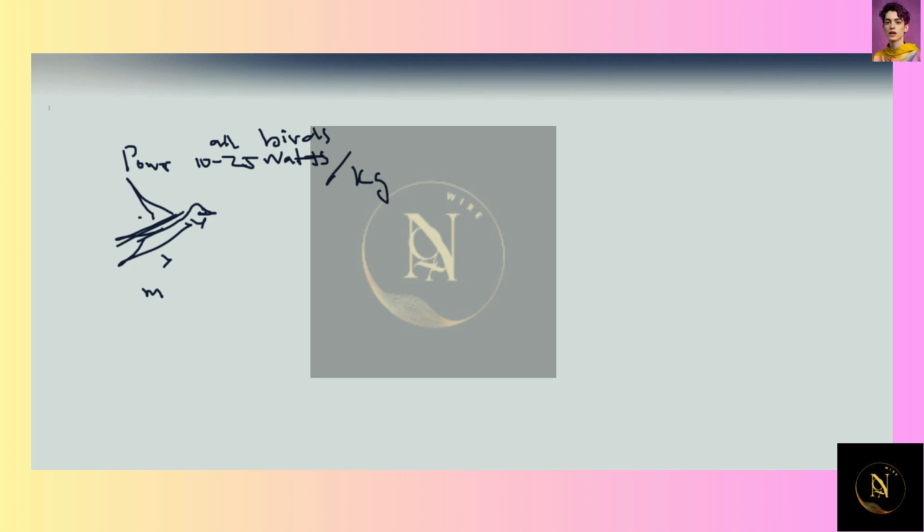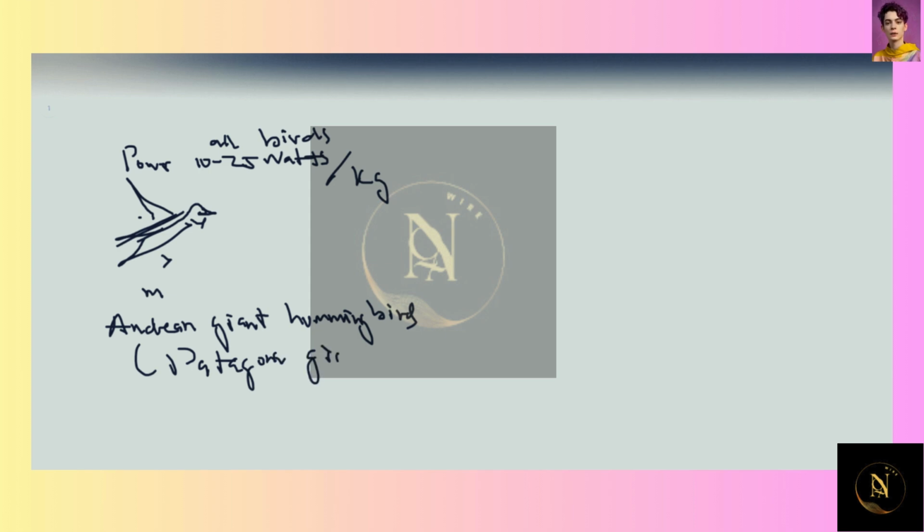There's a specific type of bird called the Indian giant hummingbird. It's a hummingbird and has a scientific name. I think it's called Patagona gigas. That's just the scientific name of the bird.